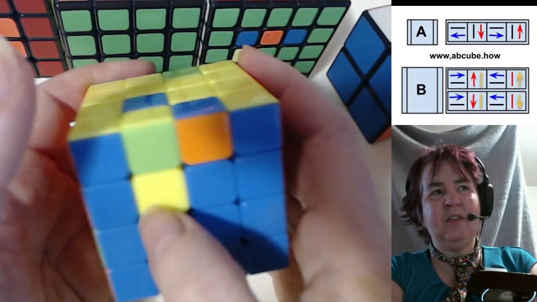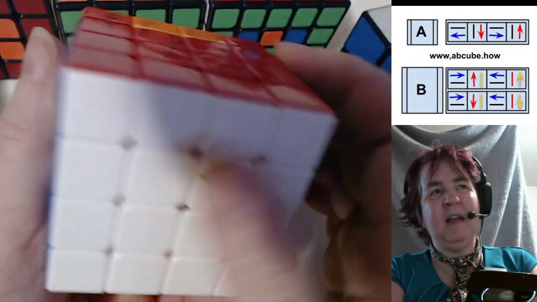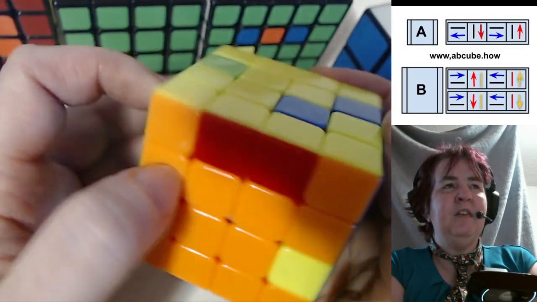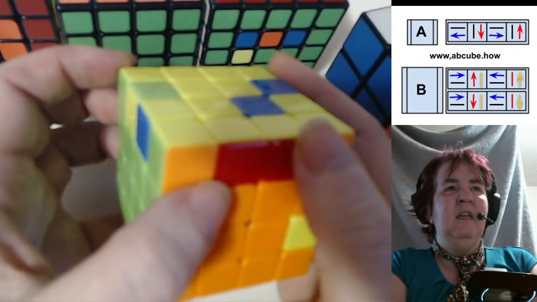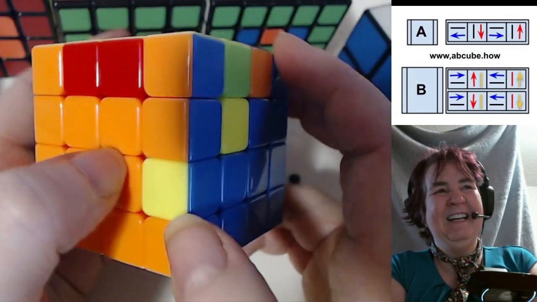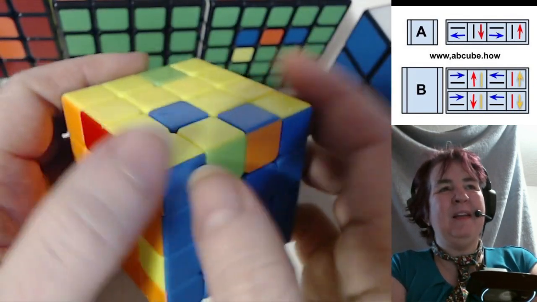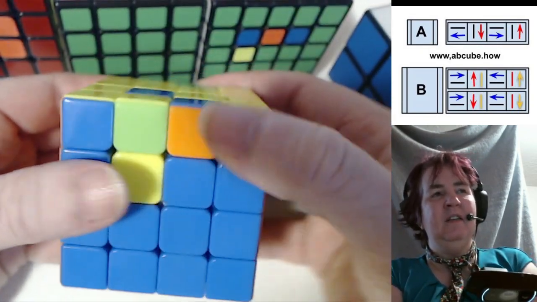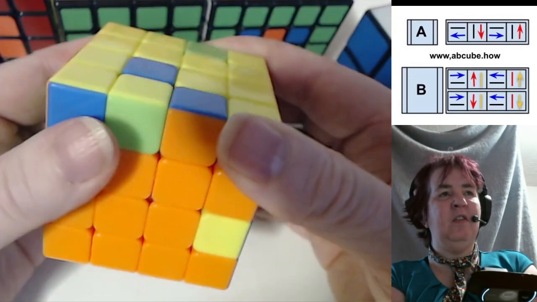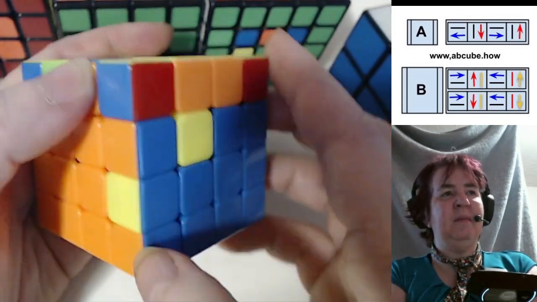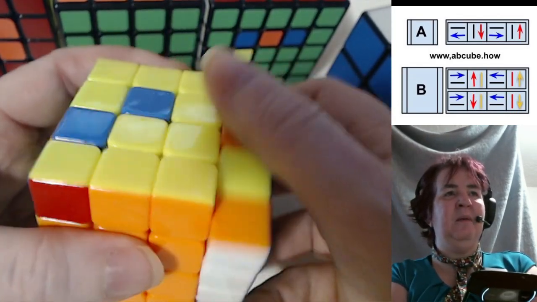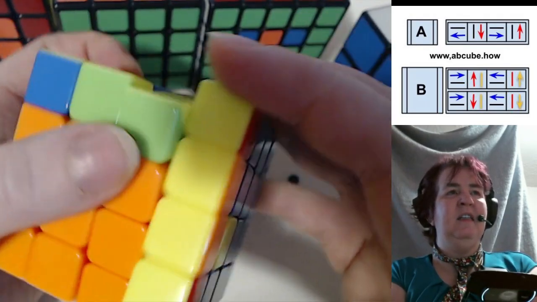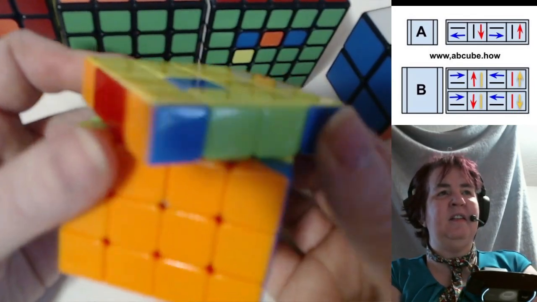A works on the absolute center as well, but beyond that, everything else is going to be Formula B. So I look for what doesn't have yellow on the top, and that would be this piece right here. So I line up, the corners match the front. It's going in the blue direction. Up, up, down, down. Set the top.